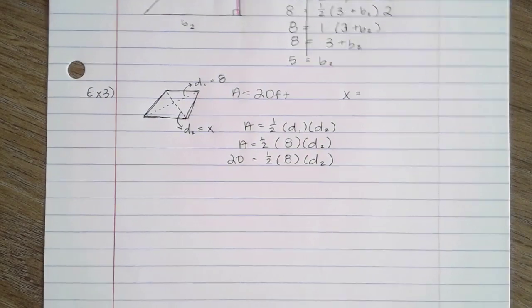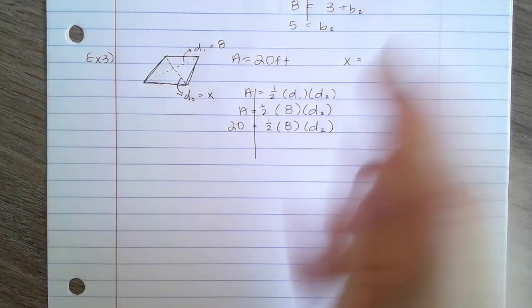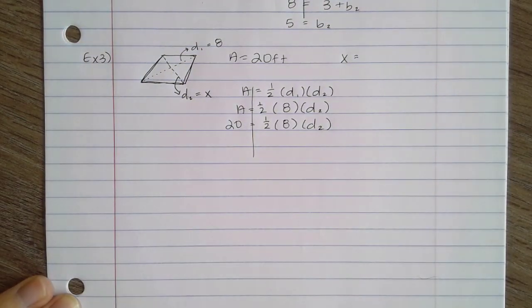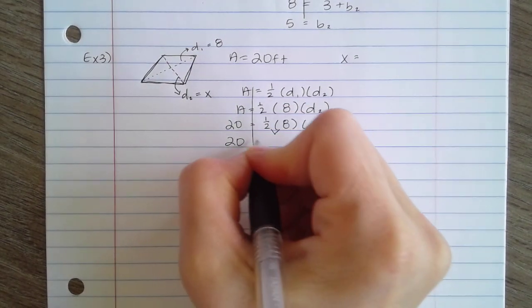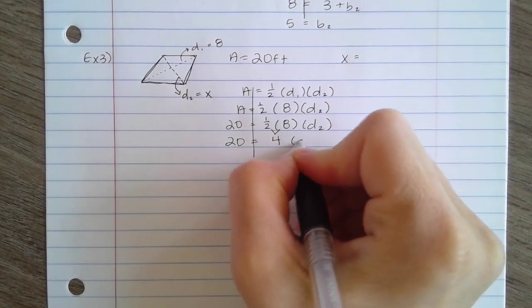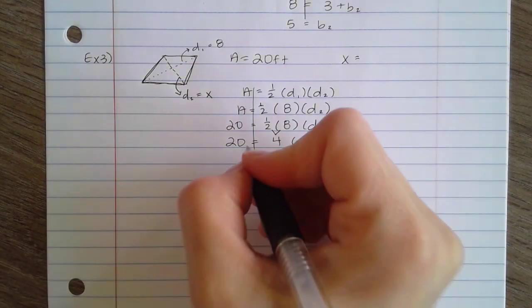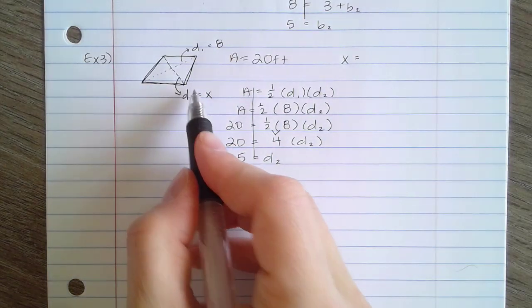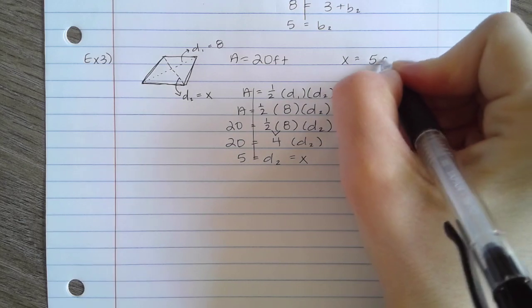And in this case, just like before, we're going to solve for what we don't know. I can simplify things on this side. I could technically just jump right into dividing both sides by 8 or multiplying both sides by 2, but I'm going to combine these first. And my last step is to divide both sides by 4. So if I'm looking for x, or my diagonal 2, I know that it is 5 feet.